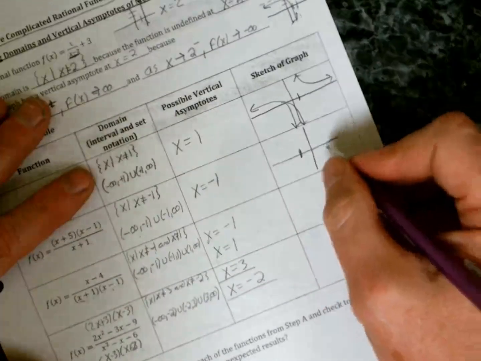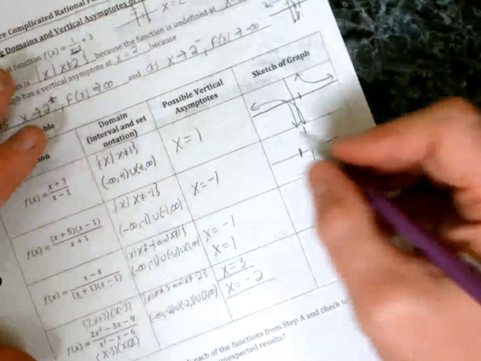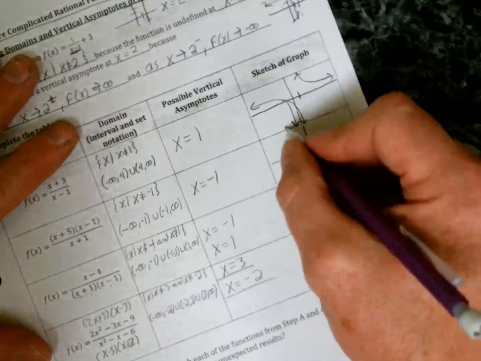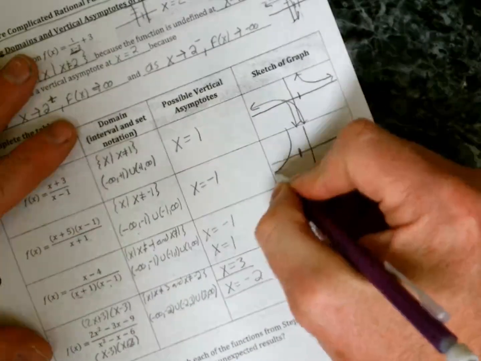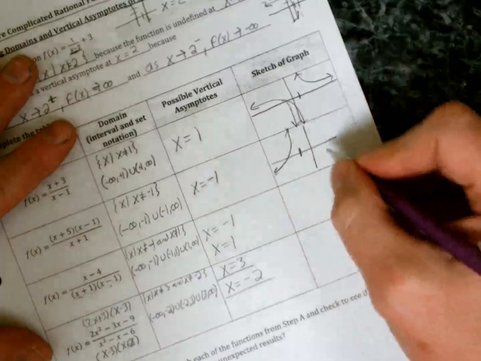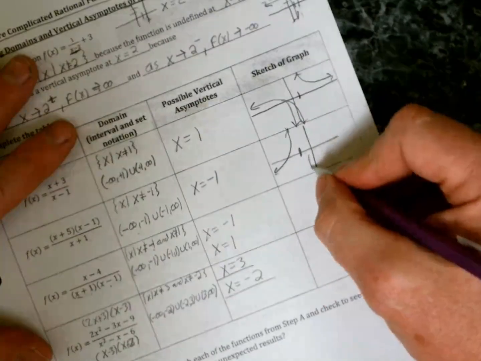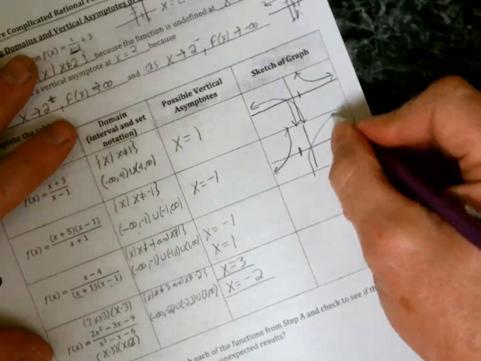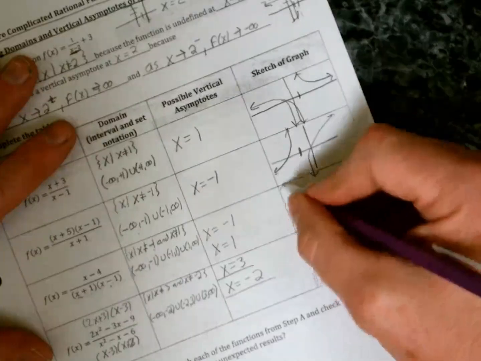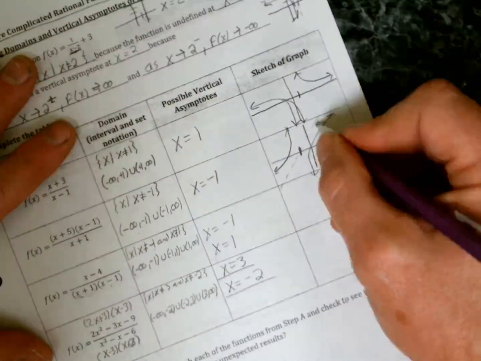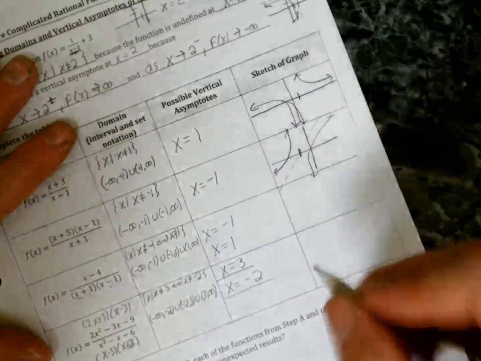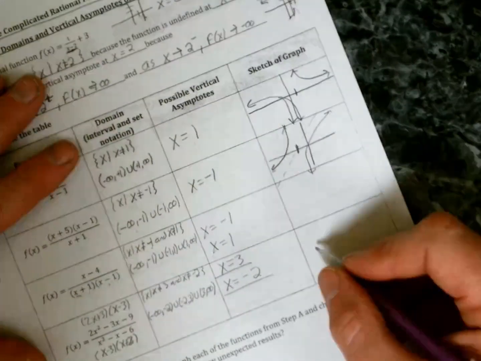So at -1, this guy right here, there's something interesting that happens here. And when we start talking slant asymptotes, we will mention what happens here. The graph looks like that. It looks almost as if I drew a line down here, you could kind of see the line would fit across that. But we'll talk about this soon.